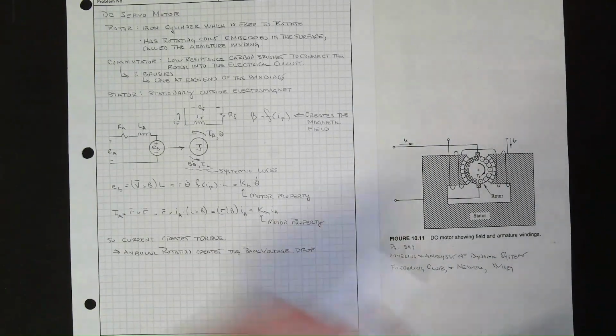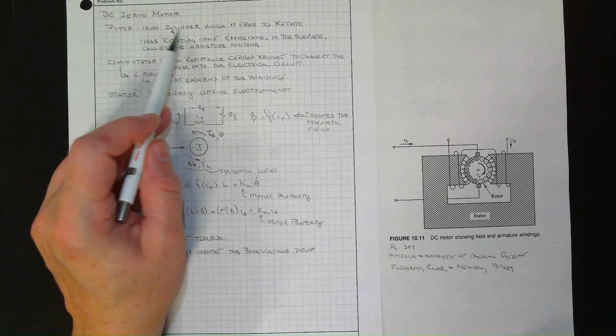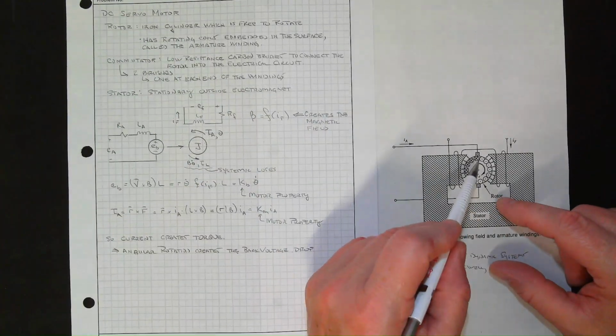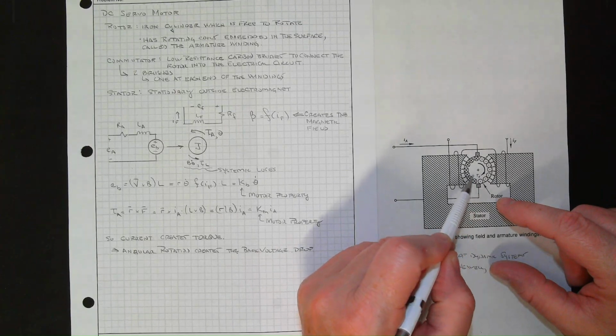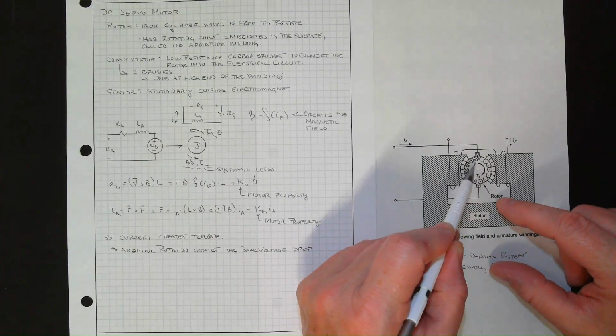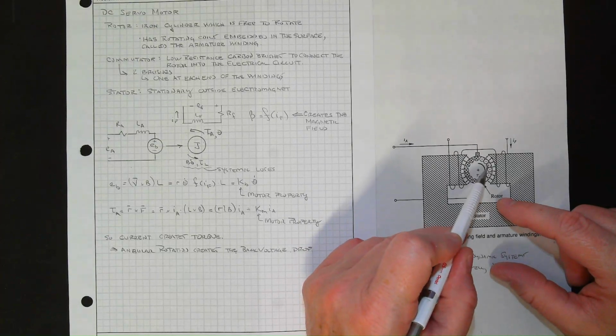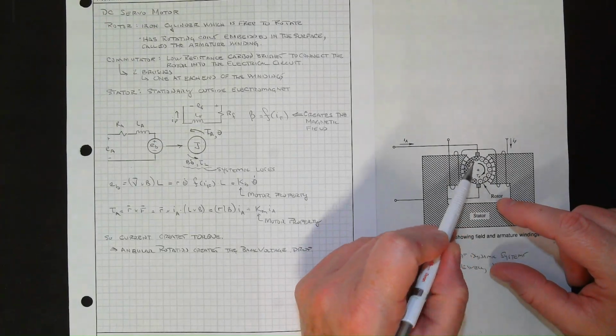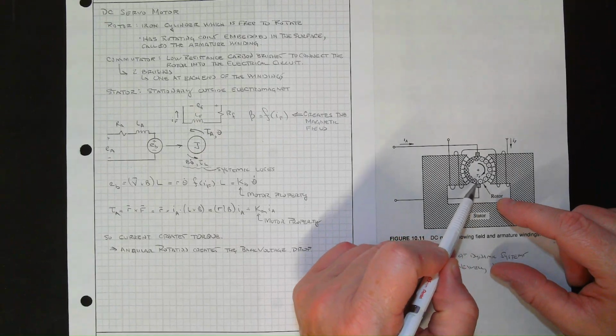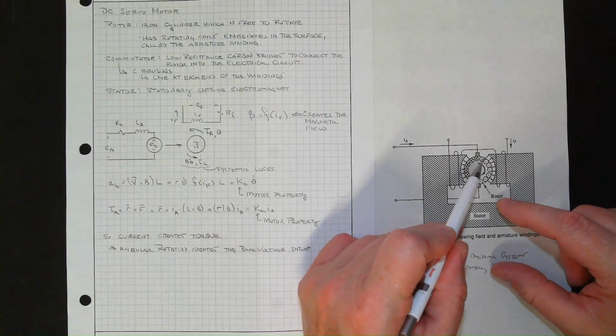So what are some of the parts? The rotor, an iron cylinder which is free to rotate. That's this inner part here. It has rotating coils, all these windings embedded in the surface. This is called the armature winding.